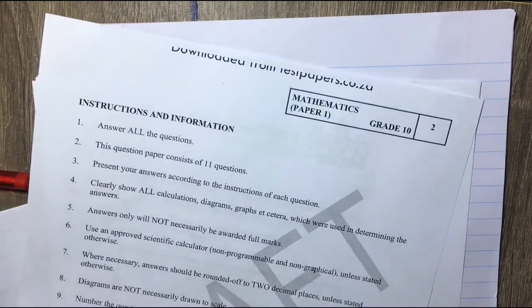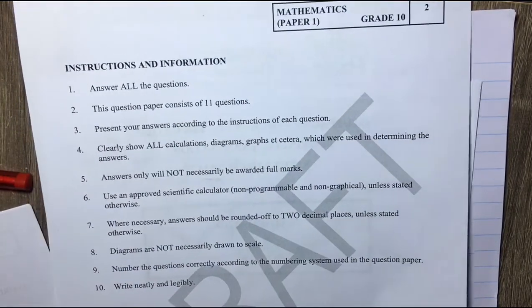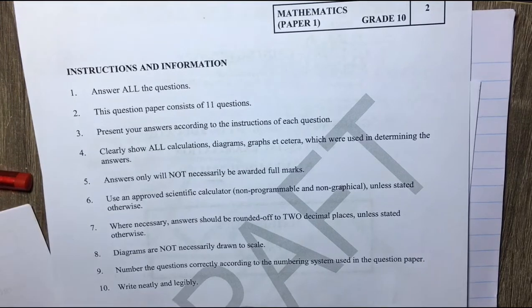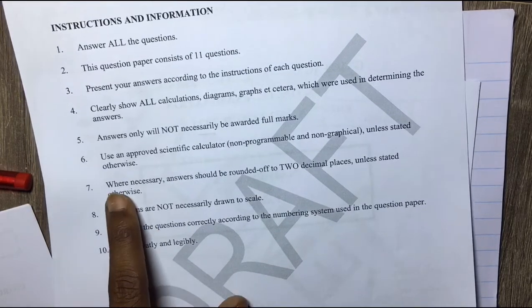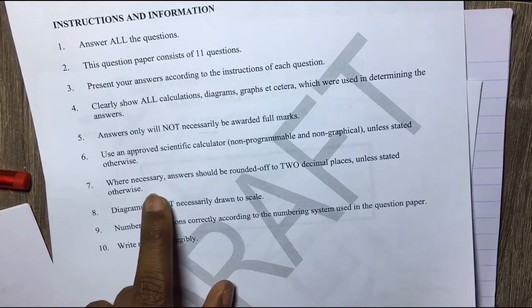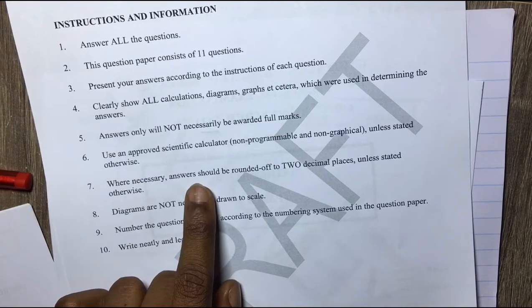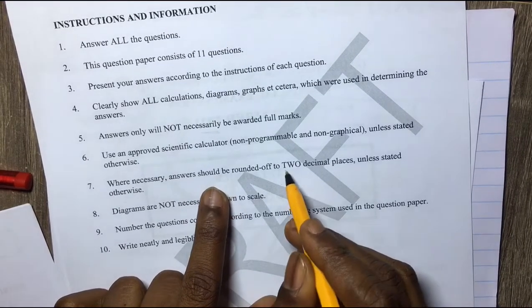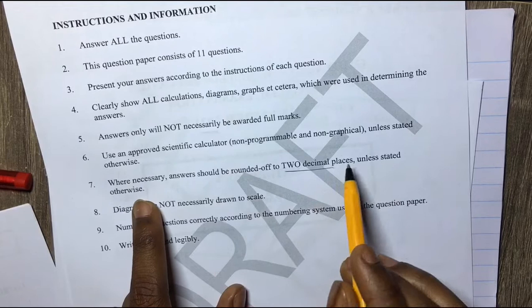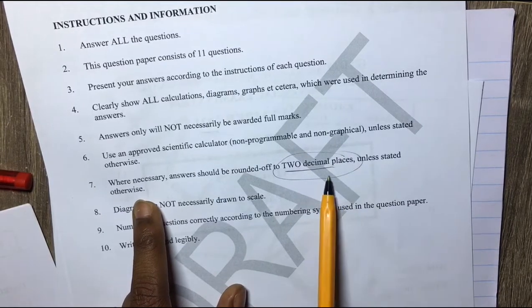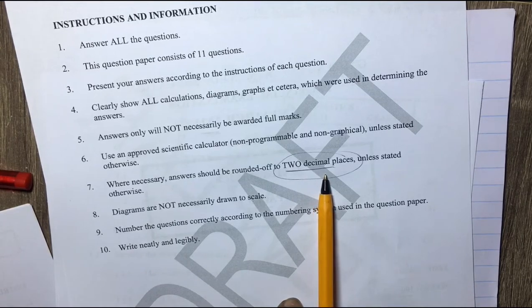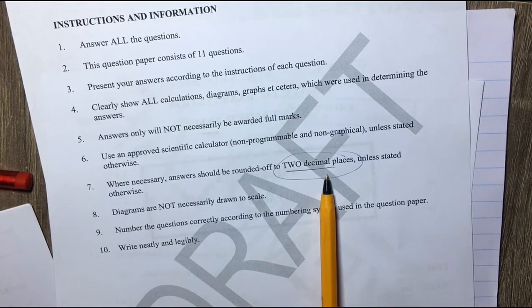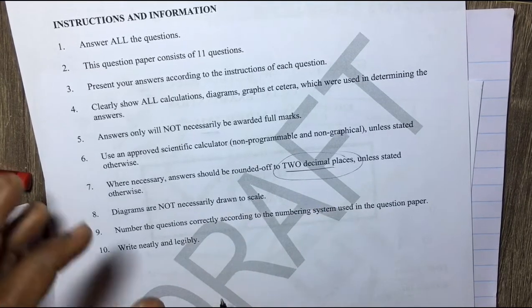So first things first, when you get to the exam, go through the instructions and make sure you understand whatever is given. I want to highlight point number 7, if you can see it there: where necessary, answers should be rounded off to 2 decimal places unless stated otherwise. So if they haven't told us anything and we find a question that has decimals, we should round off to 2 decimals.